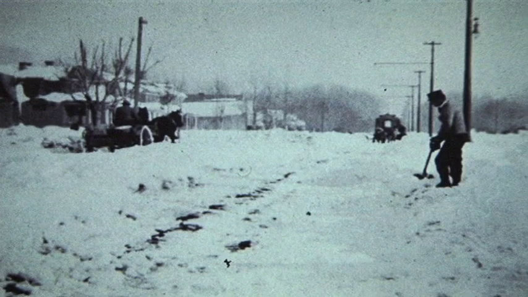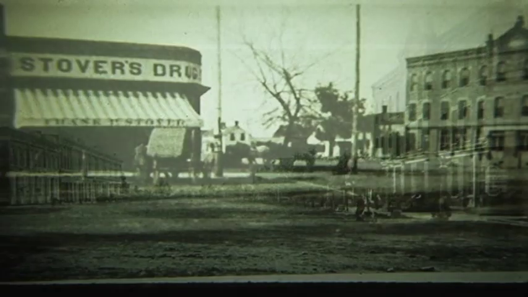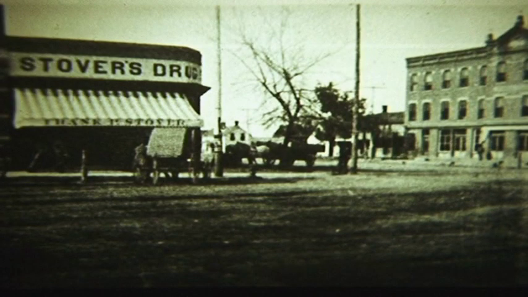Another problem with wide streets in the early days, dust. So once we had a water system after 1883, this is down at Jefferson and Linden, then you could dampen down the street, hold down the dust. Today that's the park, the Union Pacific Park. Here again is that intersection with Mr. Stover's drugstore on the corner as a one-story building.